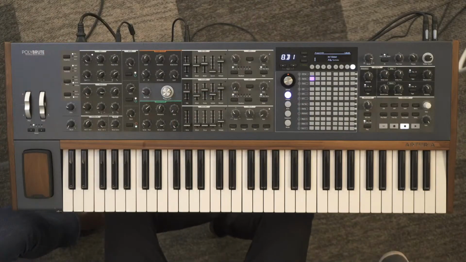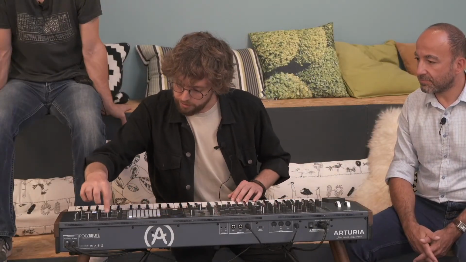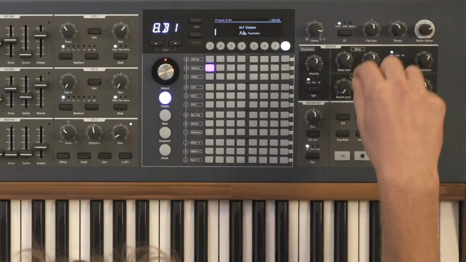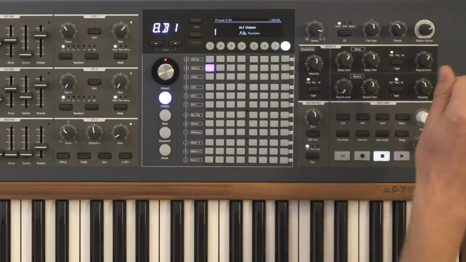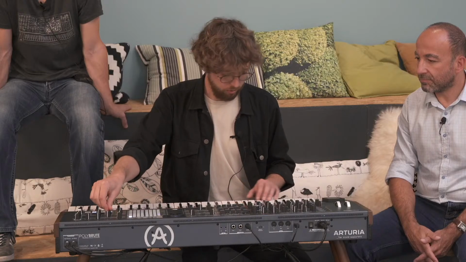It's a digital effect section. It's got 3 effect slots: modulation, delay, and reverb. Some of them are new, really designed for the PolyBrute, and some of them are taken from our effects collection and the Pigments effects, like this reverb. Let's listen to this. This reverb algorithm, the plate algorithm, is from Pigments. Fully wet.